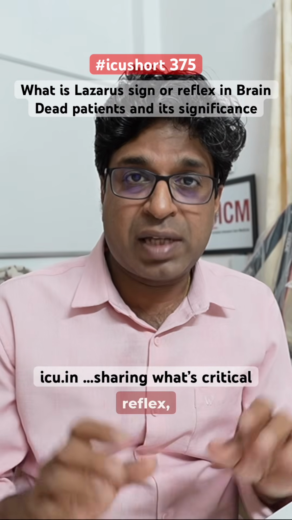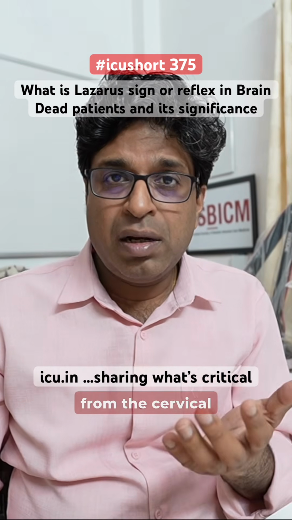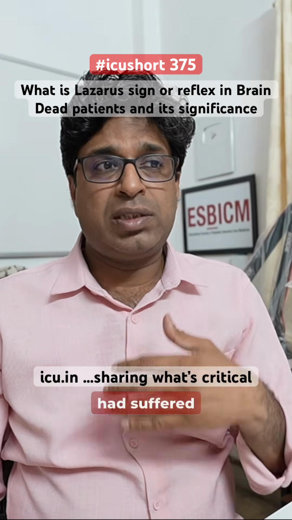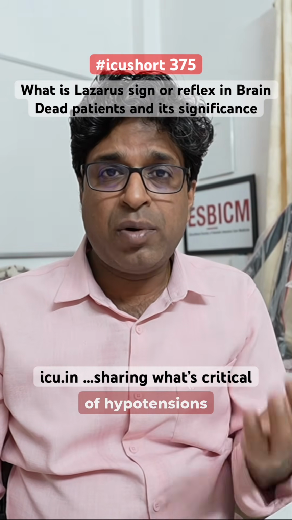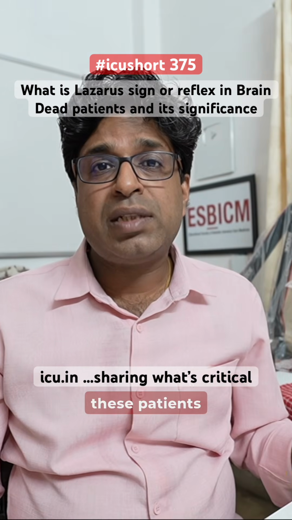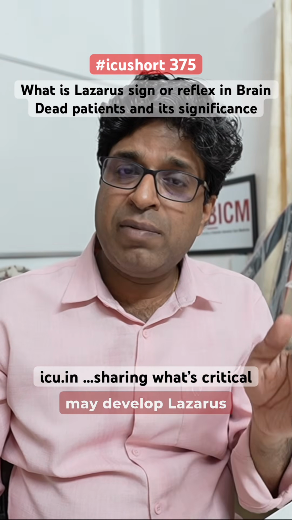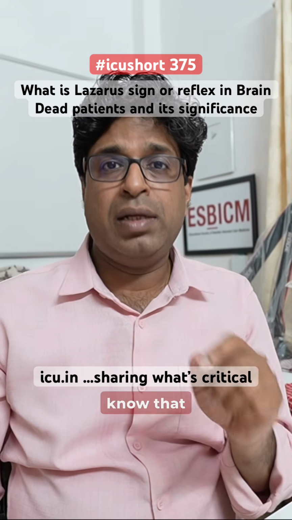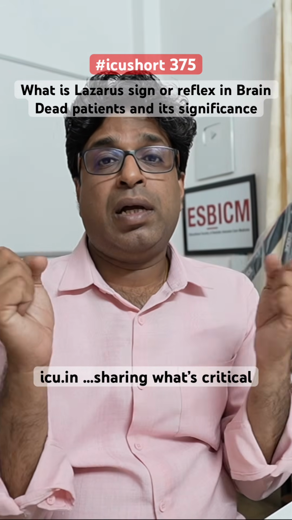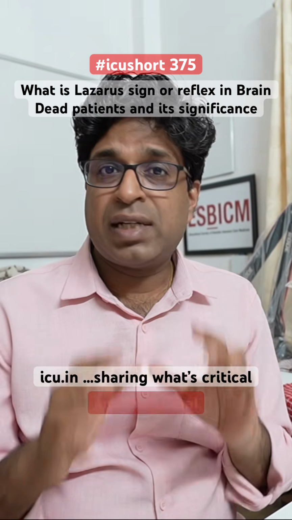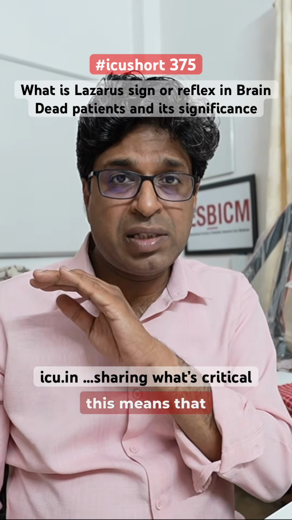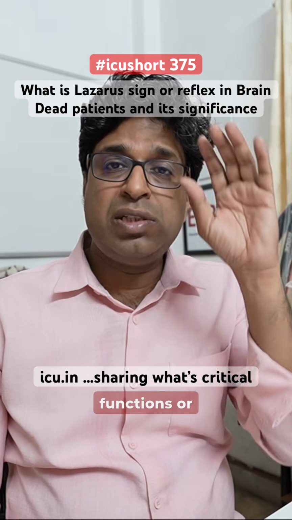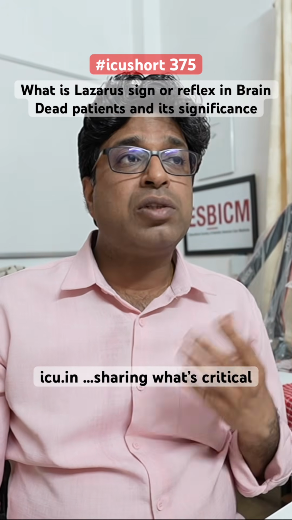It is a spinal reflex, more specifically from the cervical spinal cord. And the literature says that patients who have suffered spinal cord anoxia, in terms of hypotension like that, have more chances of developing the Lazarus sign. So what is the significance? You should know that flexing of both the arms and crossing over like this, or other movements, are spinal reflexes. This means that the patient is still brain dead, and these are not signs of brainstem function or the central nervous system. So how to differentiate?